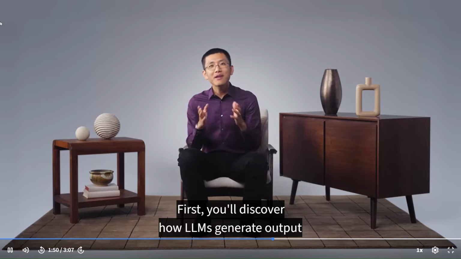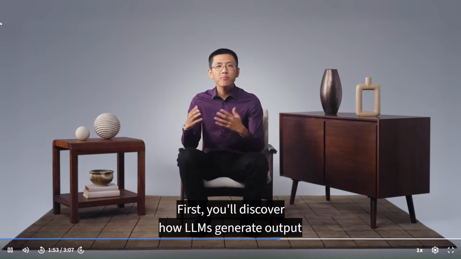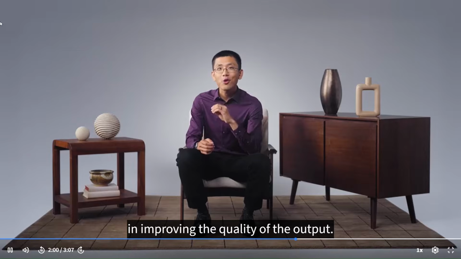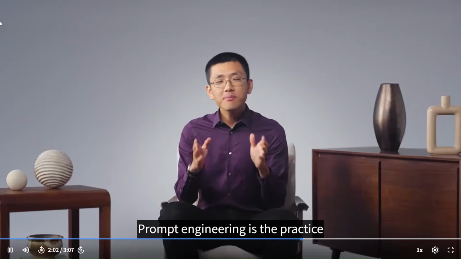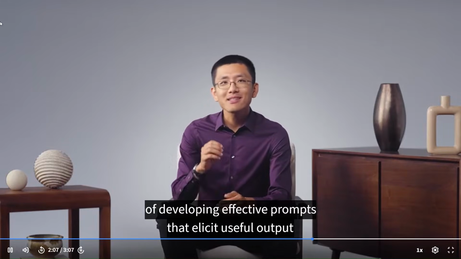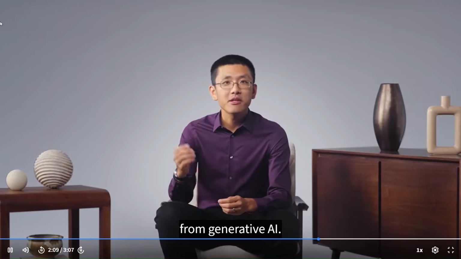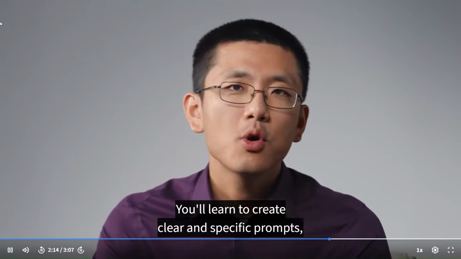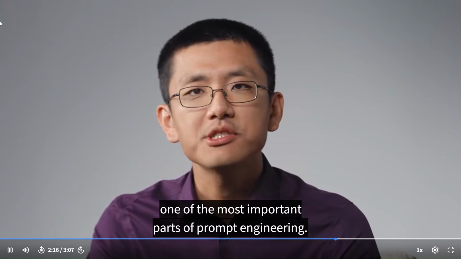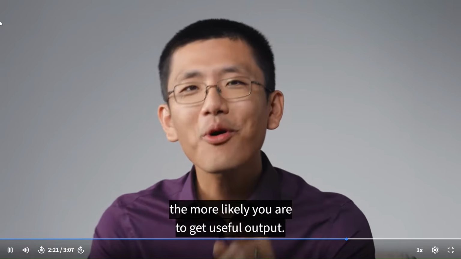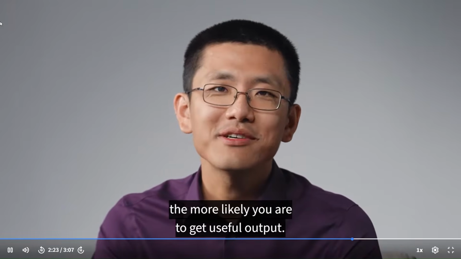First, you'll discover how LLMs generate output in response to prompts. And then, you'll explore the role of prompt engineering in improving the quality of the output. Prompt engineering is the practice of developing effective prompts that elicit useful output from generative AI. You'll learn to create clear and specific prompts, one of the most important parts of prompt engineering. The more clear and specific your prompt, the more likely you are to get useful output.